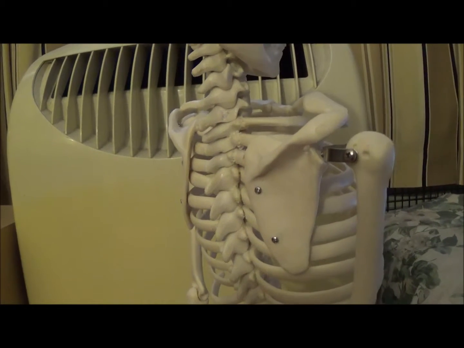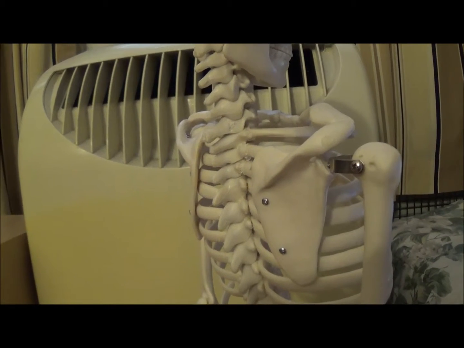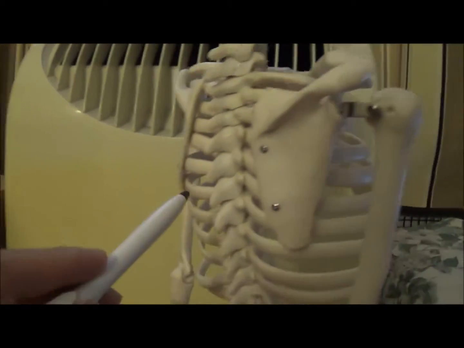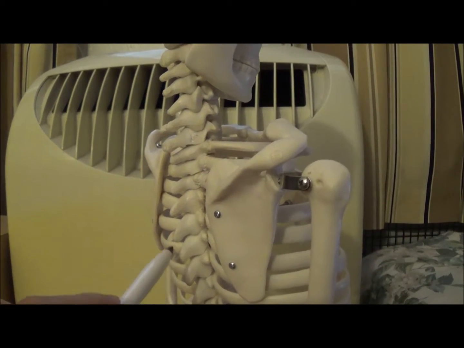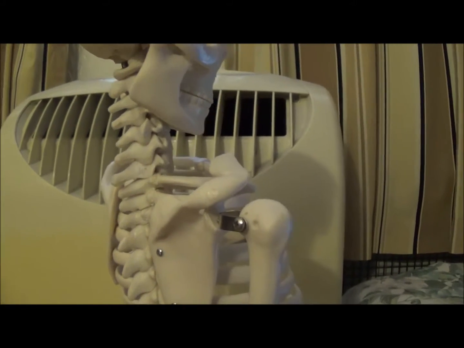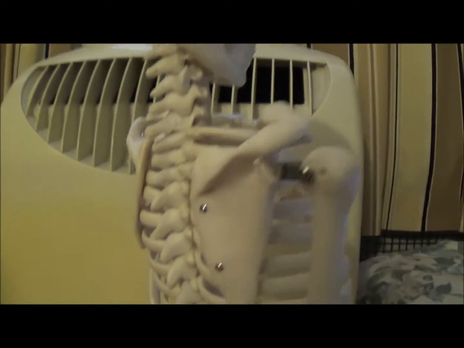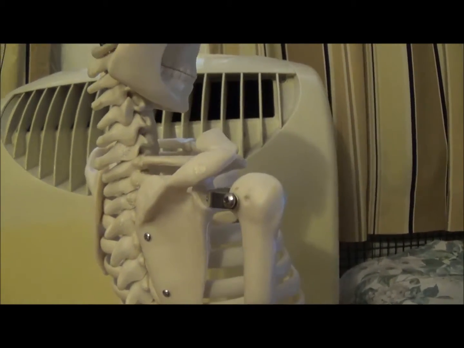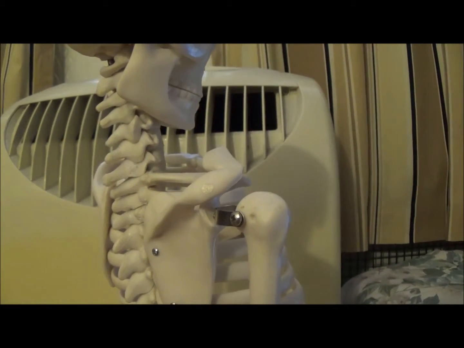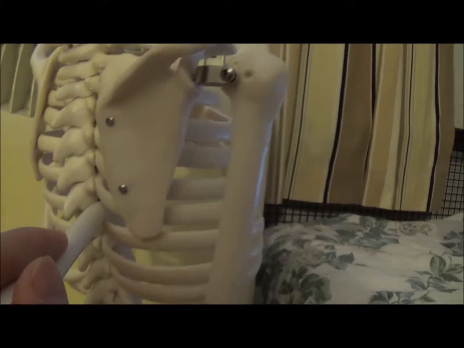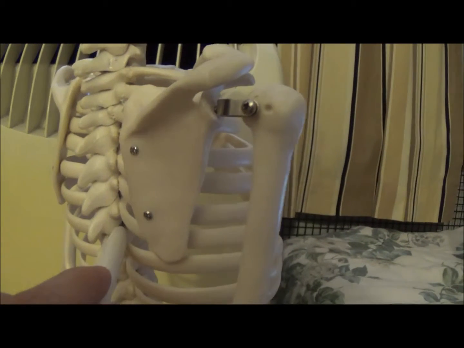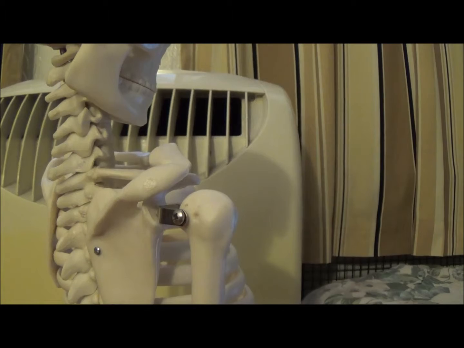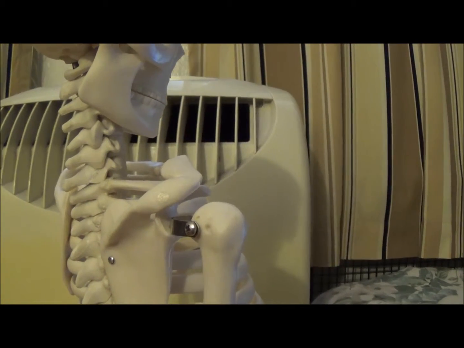Okay, now moving on to the thoracic vertebrae. There are 12. Over here are the spinous processes. Then we have the transverse processes. Next, we have the intervertebral foramen, the holes right there, where the spinal nerves pass through.